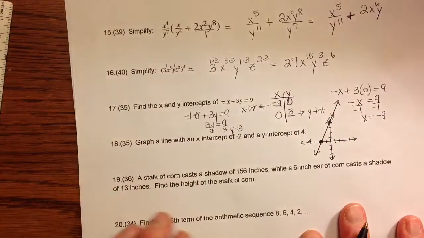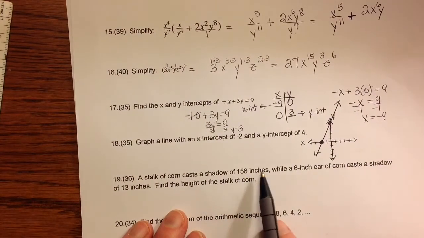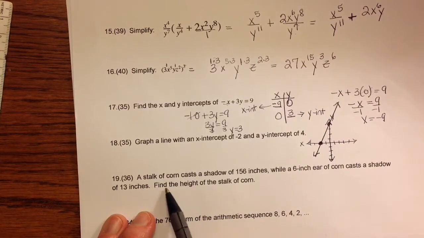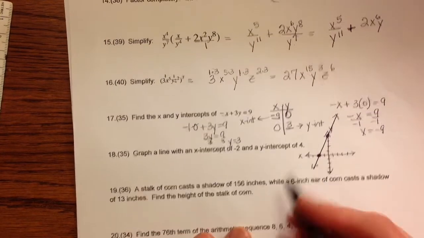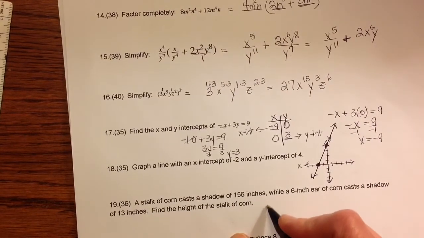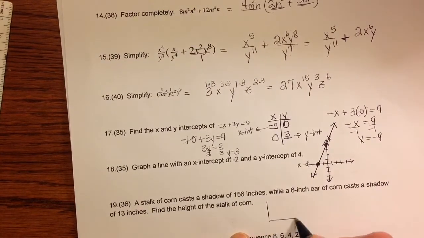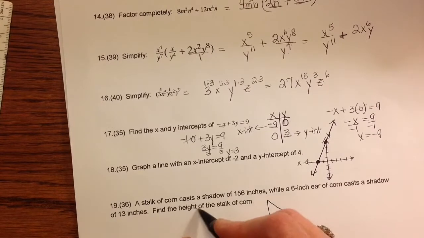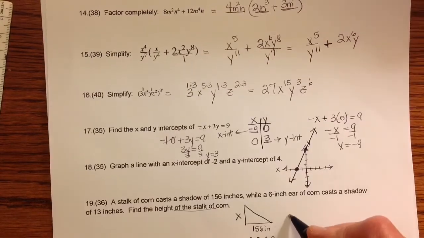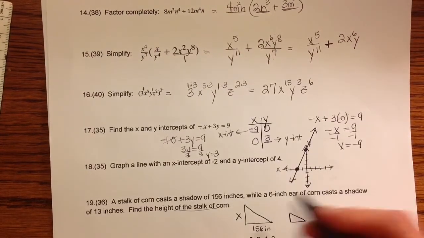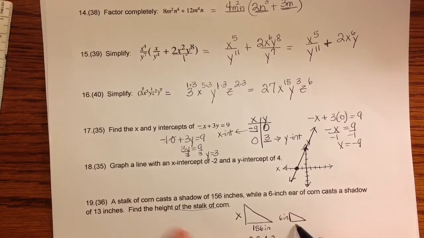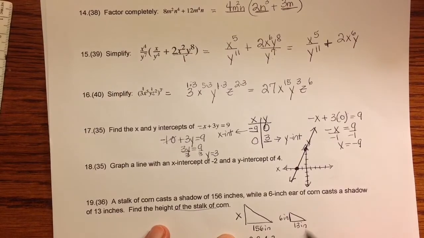Number 19. A stalk of corn casts a shadow of 156 inches, while a 6-inch ear of corn casts a shadow of 13 inches. Find the height of the stalk of corn. Let's set up a little picture. I'm going to draw my stalk and its shadow. So I've got a stalk that has a shadow of 156 inches, and we don't know the height of the stalk, so that's our x. And then we've got this little ear of corn, and it's 6 inches. Notice everything's in inches, so we're okay with our units, and its shadow is 13 inches.